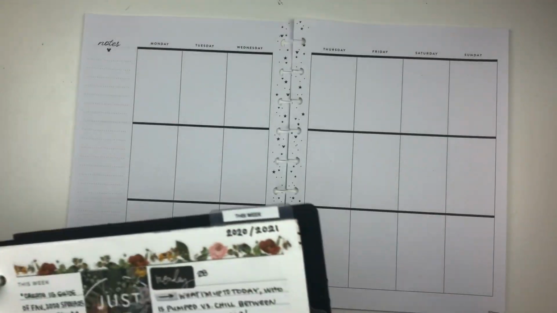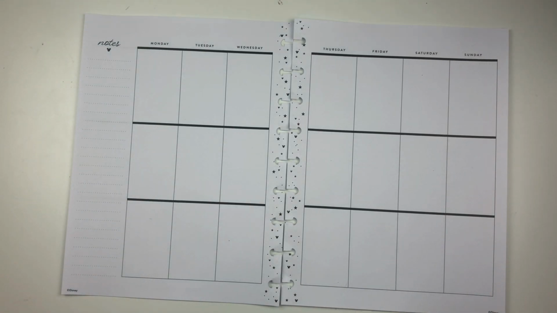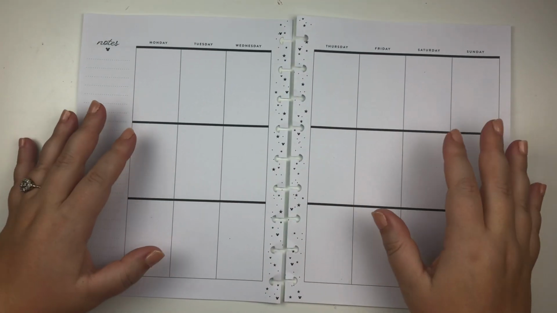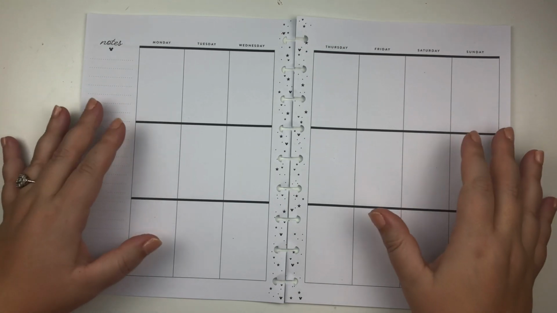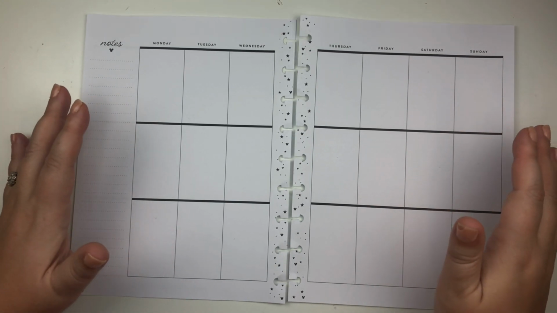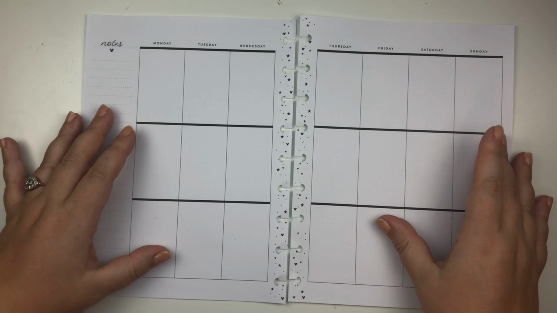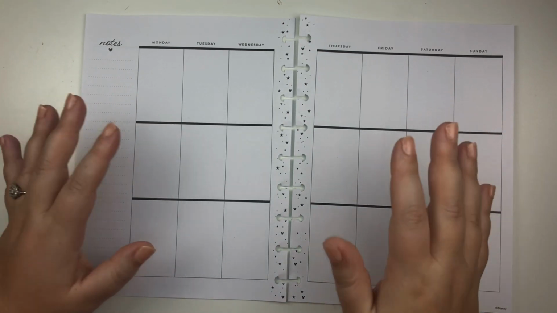I might regret it, but honestly, it's one week. There will always be a week after that. If I don't like it in the vertical, I'll just go back to the dashboard, no problem. But I thought it would be good to see how this would work.